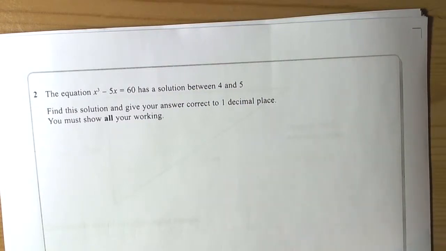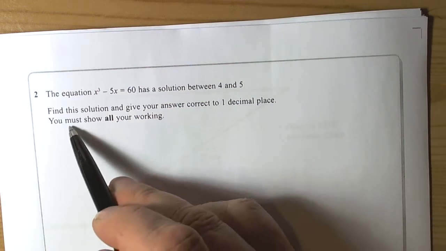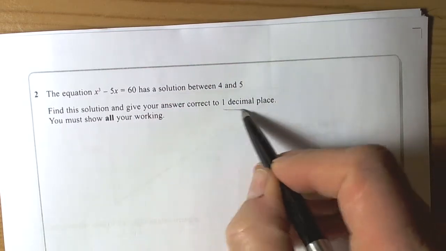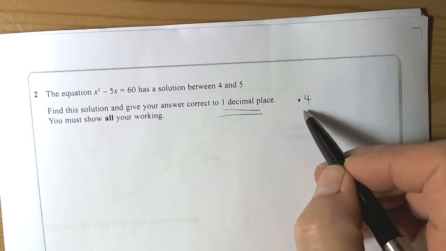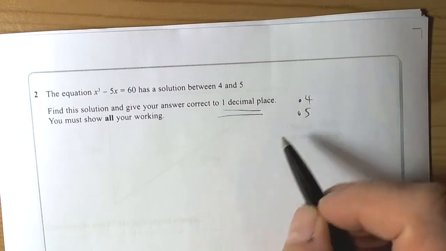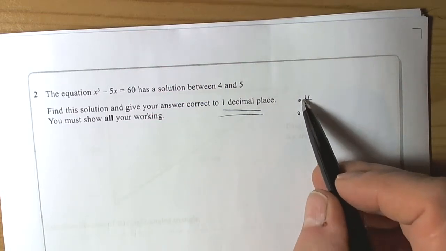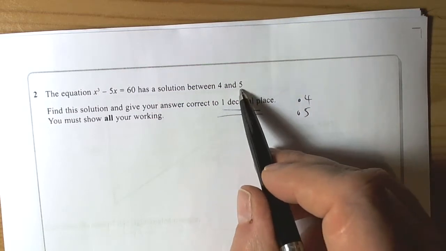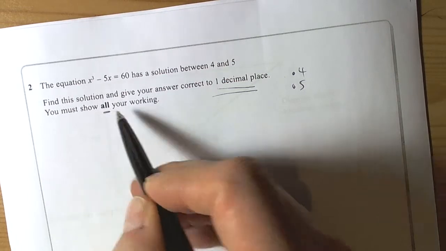So we're told in this question that we've got an equation, it has a solution between 4 and 5, and we've got to find the solution to one decimal place. So that means we want something that goes 0.4, 0.5, one decimal place, so one digit after the decimal point. So our x number is going to be something like 4.4, 4.5, because they're telling us it's going to be between 4 and 5.